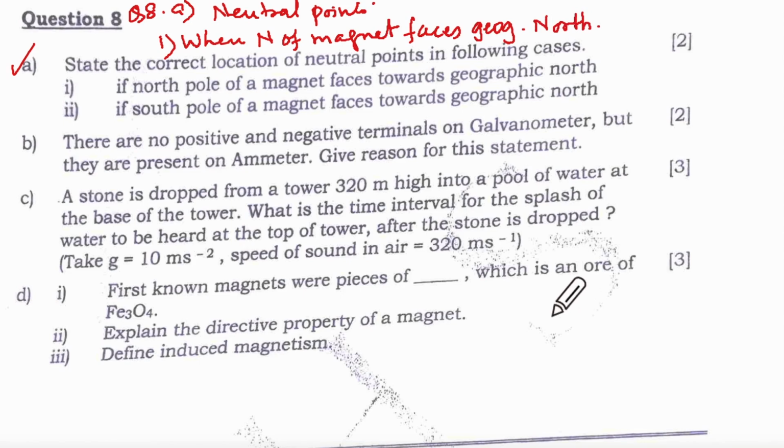Does that mean NN? Look at the diagram. Page 230. Where is neutral point? East, west. Is it NNEW? No, ma'am. NNSS, then neutral point will be EW. So NNSS will be EW, correct?